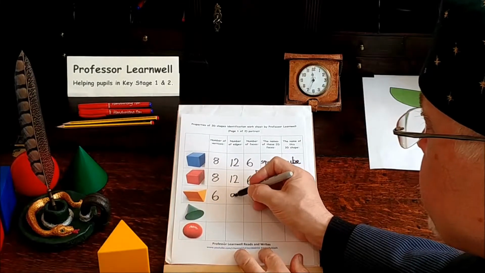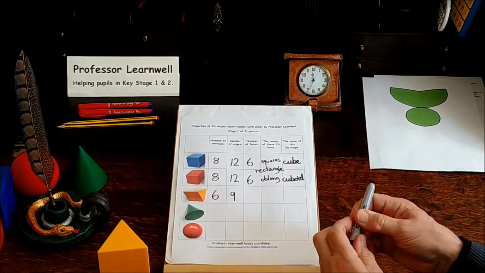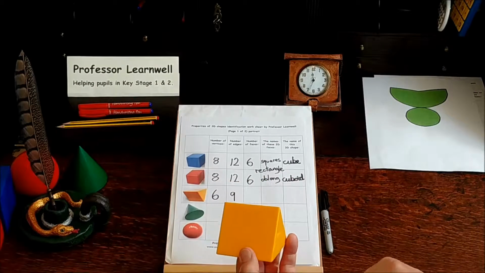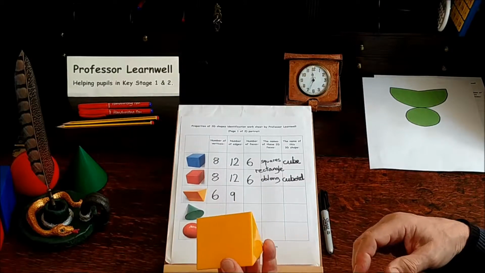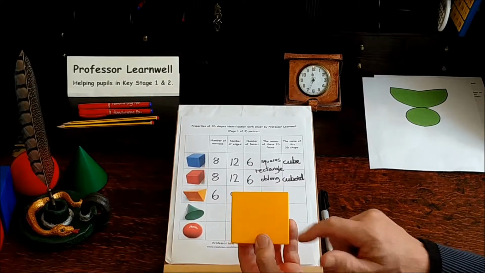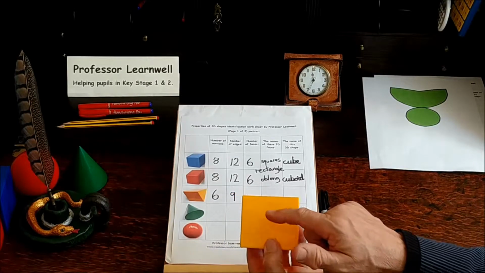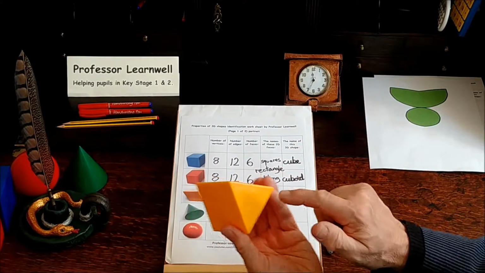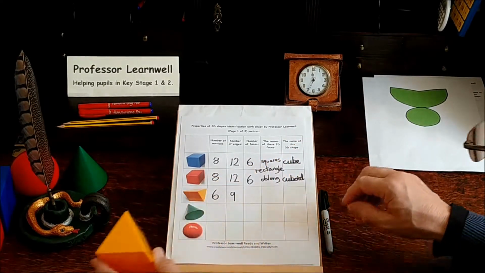Now the number of faces, and if you do get confused when trying to count the number of faces, if you're worried you've missed one out or you counted one twice, you can always write in a non-permanent marker pen 1, 2, 3, 4, 5.